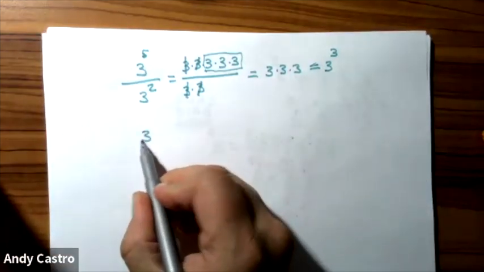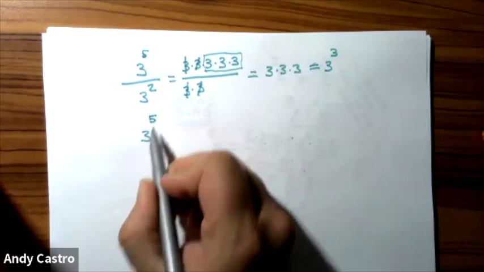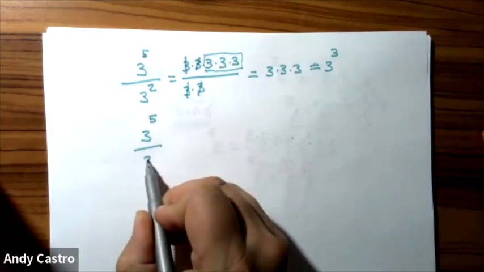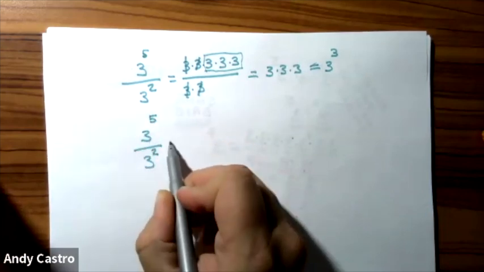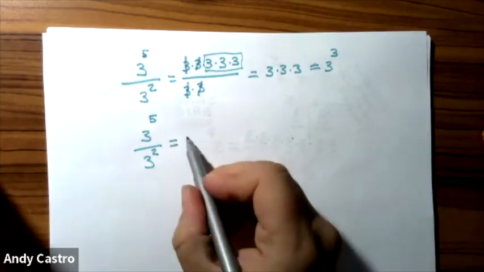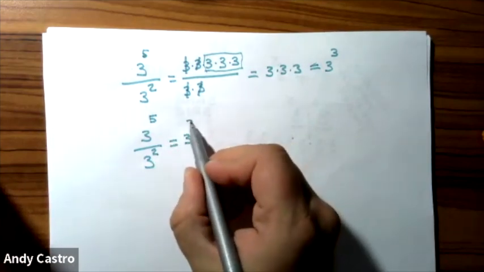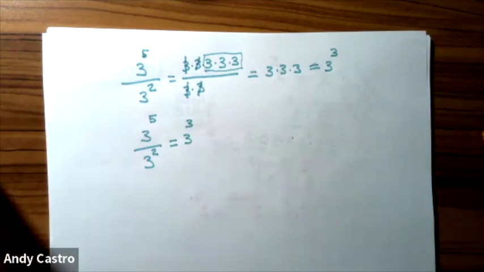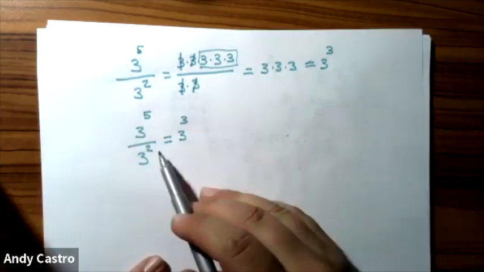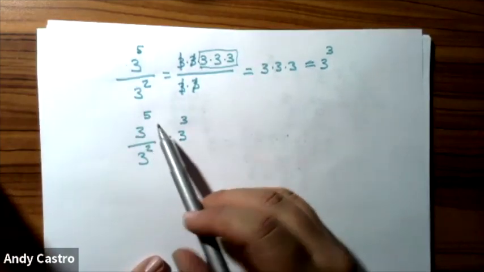Okay, so 3 to the 5th power divided by 3 to the 2nd power is 3 to the 3rd power. Now we notice another relationship.